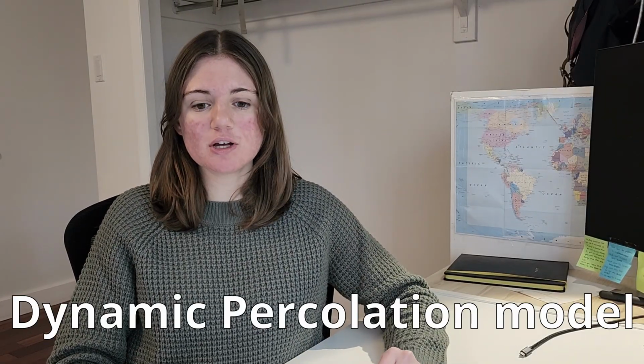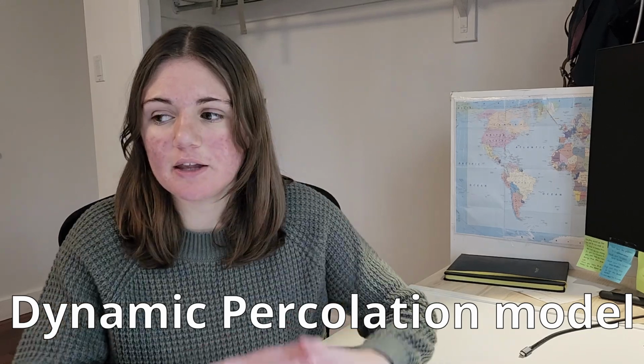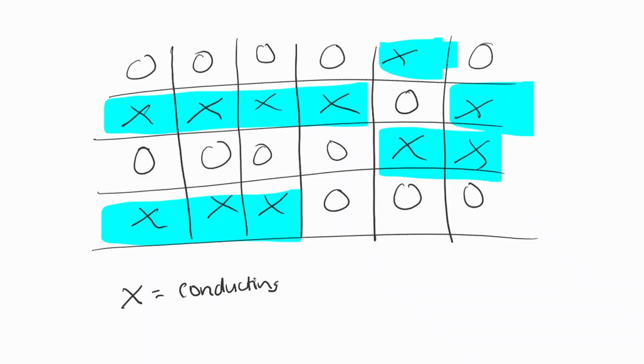Another model is called the dynamic percolation model. The old model was called static percolation, and it's basically saying that if you have a grid, it's random as to whether a site is conductive or insulating. So it's kind of like a tic-tac-toe board, and if it's conductive, then the ion will actually flow, and if insulating it won't.